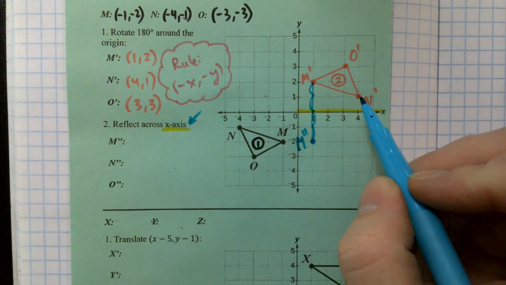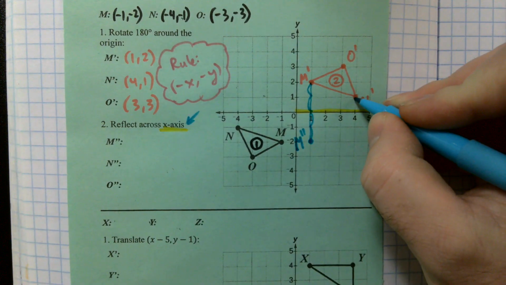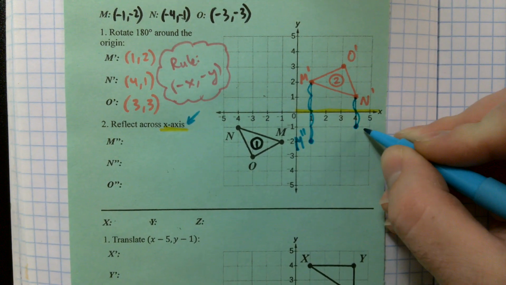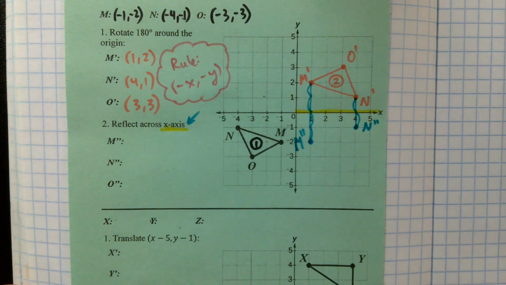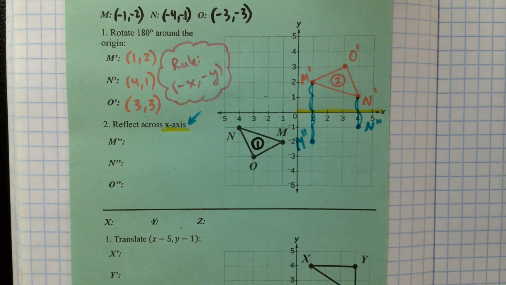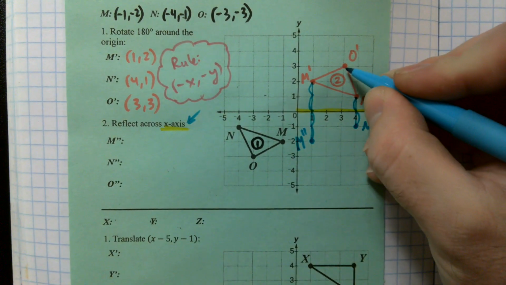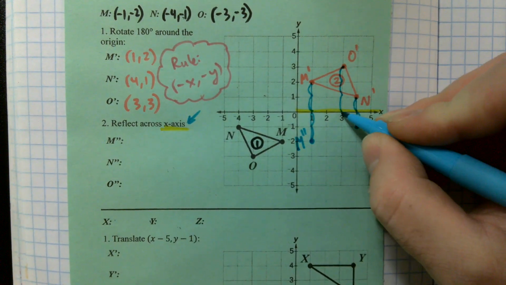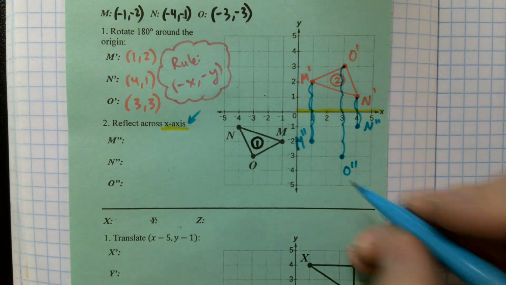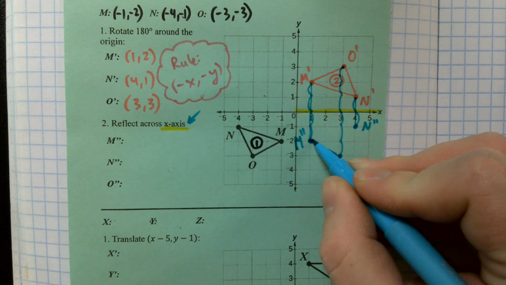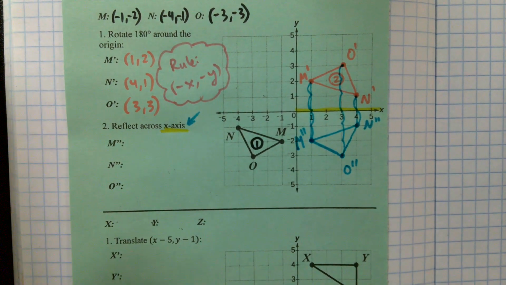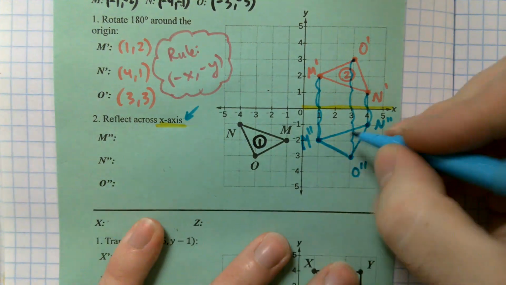How far away is N prime from my x-axis? 1 box. So I'm going to go 1 box further for N double prime. What about O prime? How far away is O prime from the x-axis? 3. 1, 2, 3. I'm going to go 1, 2, 3 more. O double prime. What am I going to write inside this triangle now? 3.